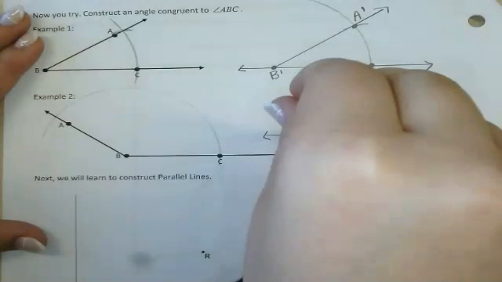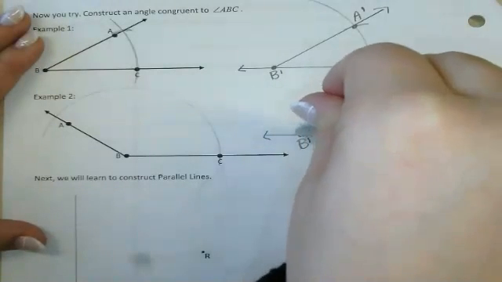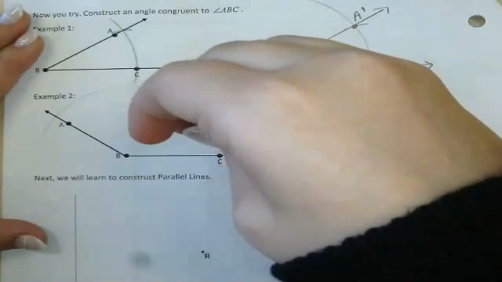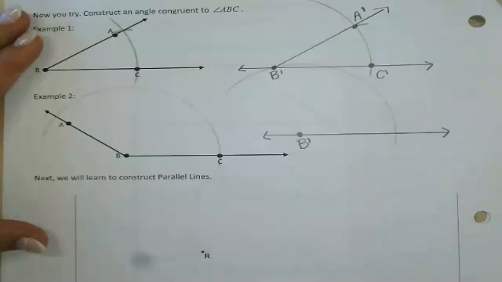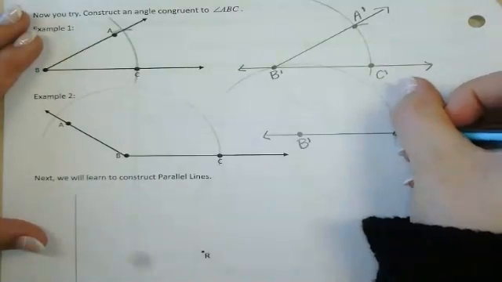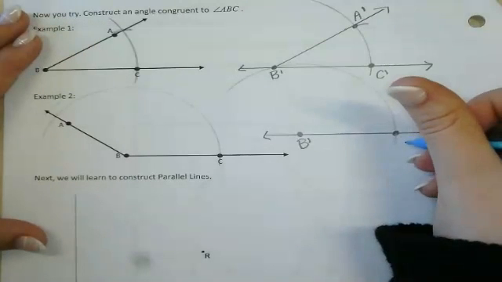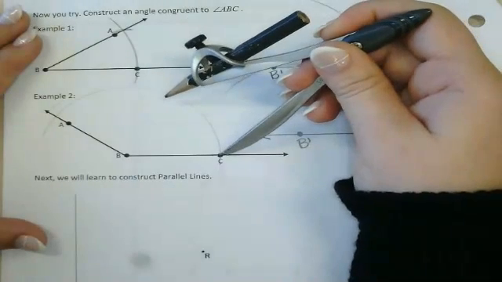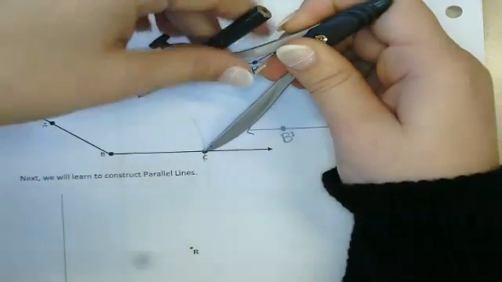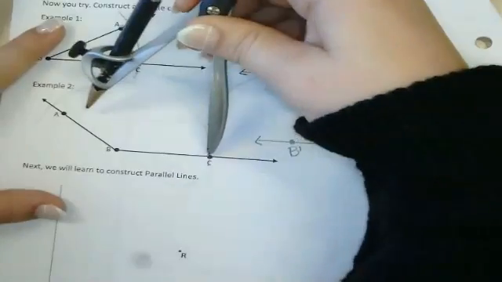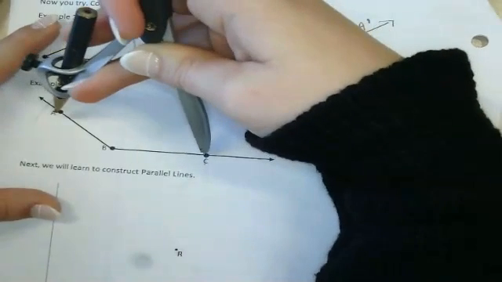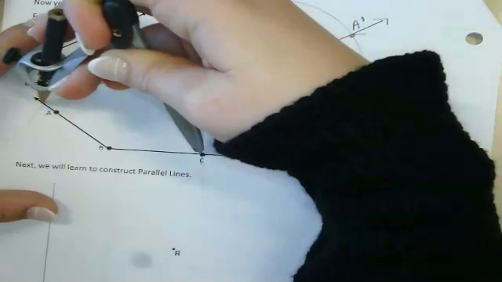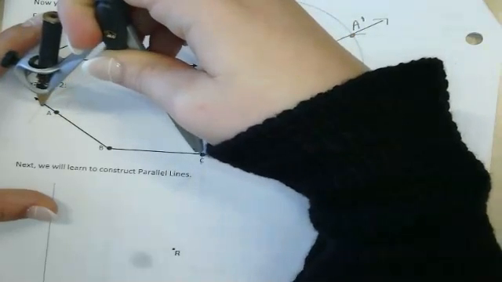All right, I then put my pointed end on point B and reconstruct an arc that's the same size on this figure over here without changing the width. I then am going to name the point where that arc intersected the segment I drew, C prime. And then I take the pointed end, placing it on point C, and the pencil end of my compass, make it wide enough so that I can place it all the way over here on my point A. Okay? Or on my arc where it crossed the line segment AB.